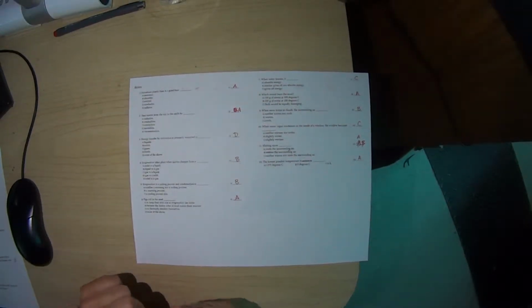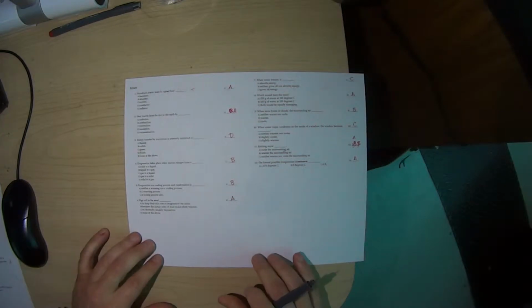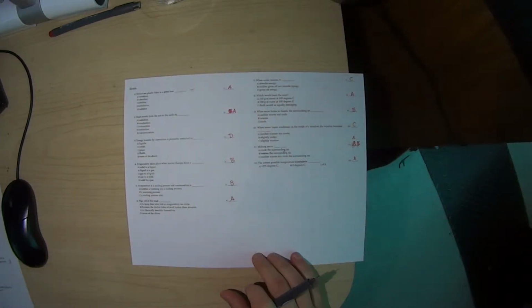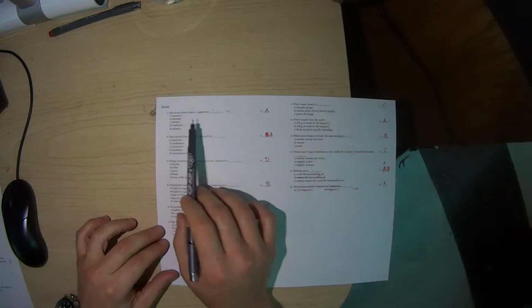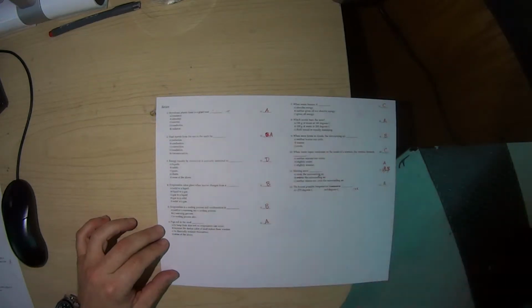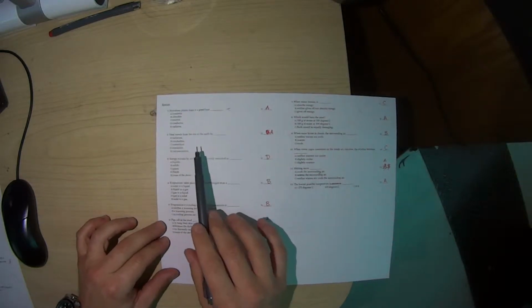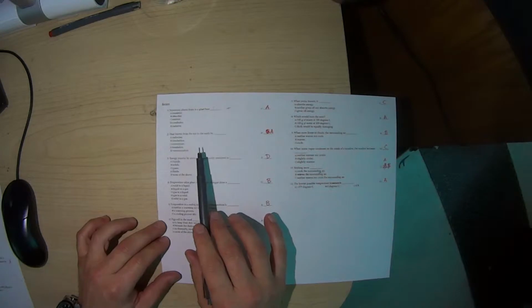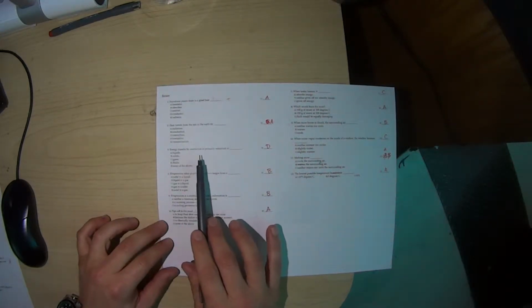Okay, now what we also have on the test is a multiple choice section. Gave you this today. If you don't have it, it's going to be on the website, so download it. What we have here, number 1, styrofoam is an insulator. Number 2, heat travels from the sun to the earth by radiation. Number 3, energy is transferred by convection.